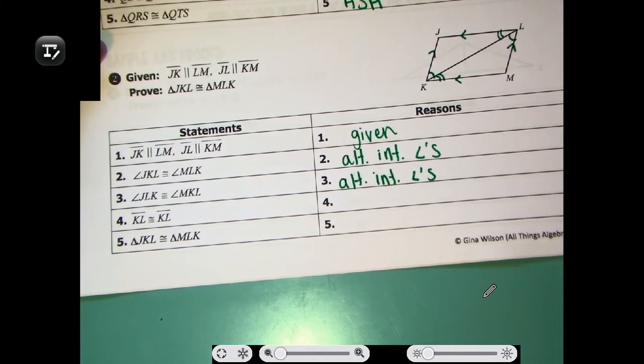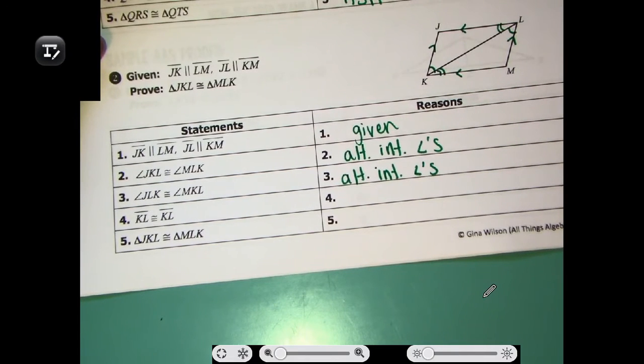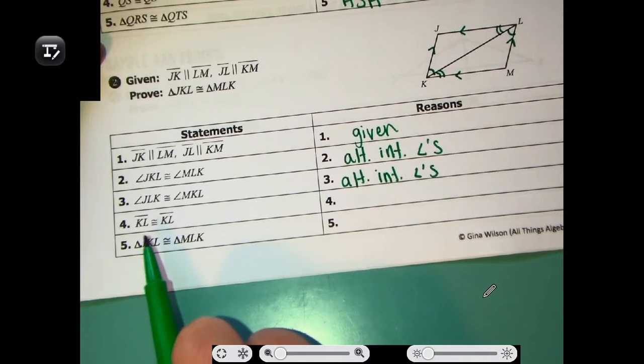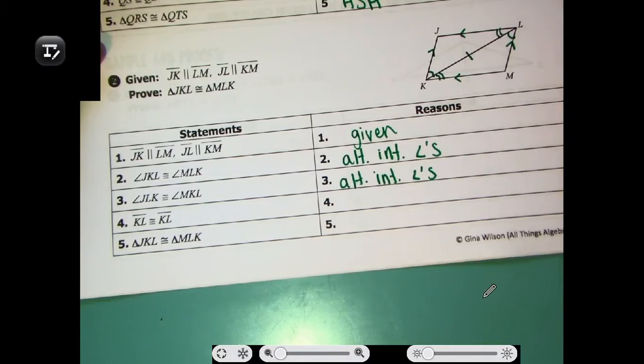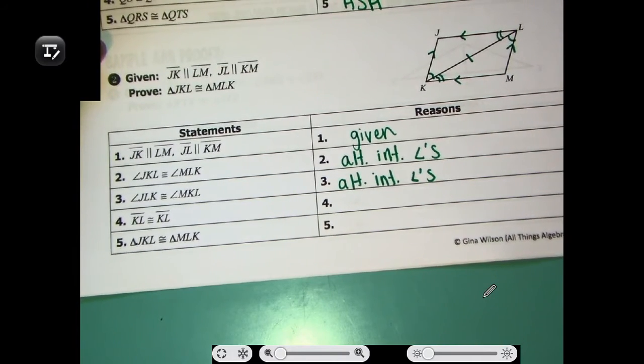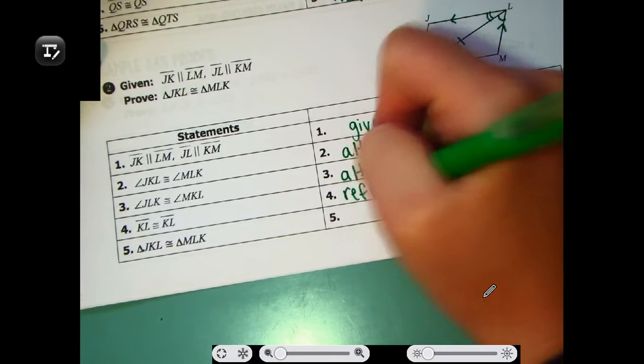We can use it as many times as we're dealing with those types of angles. So we have two angles now, okay? Angle, angle. So which side would be in between those two angles? KL is. So KL is congruent to KL. That's this segment right here. So it's congruent to itself. What property says that? The reflexive property.